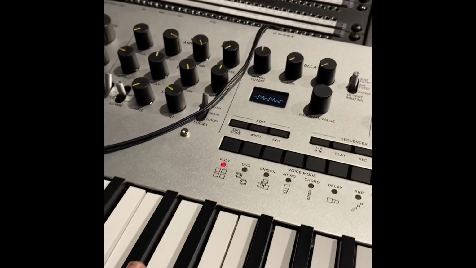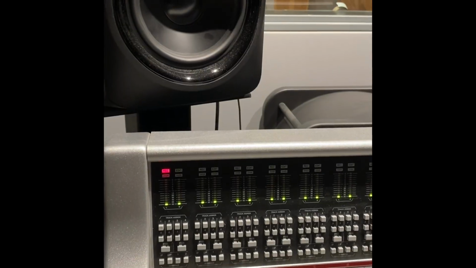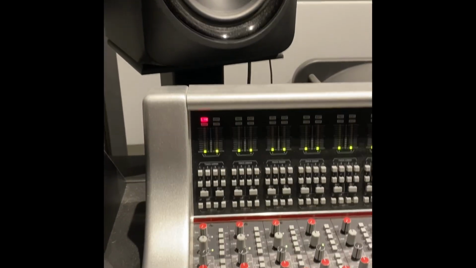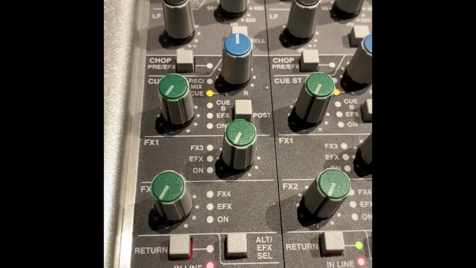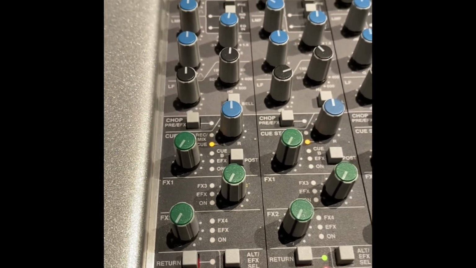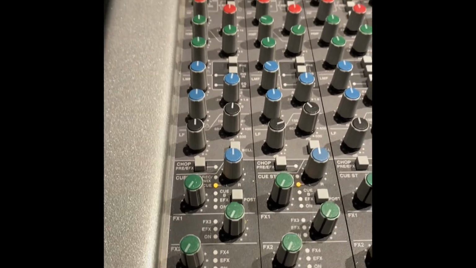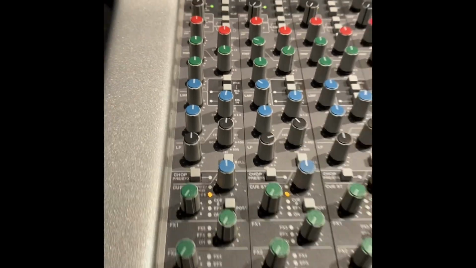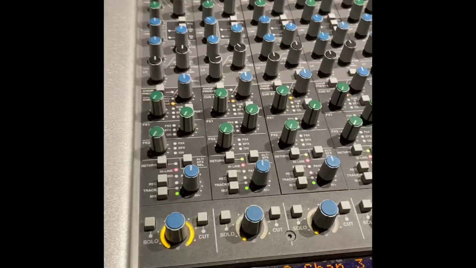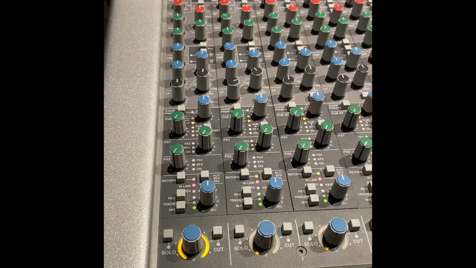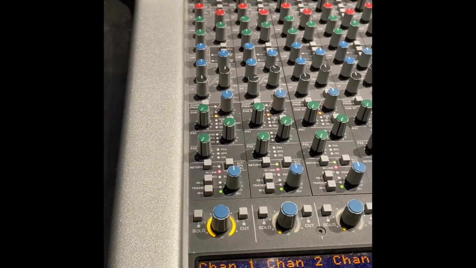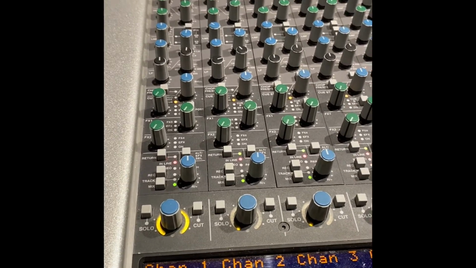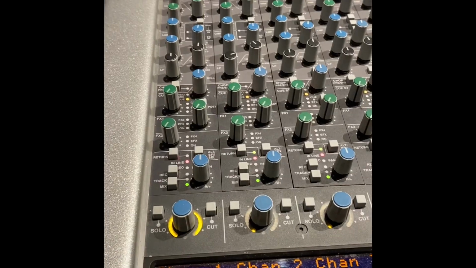I'm pressing my keyboard, but you can see there's nothing happening on either meter, and that is because the return button is not pressed. And so because of that, nothing is being sent to the monitor side because nothing's coming in down the input side. We've bypassed this channel. The input side has nothing, and therefore, without the return button pressed, the monitor side has nothing as well.